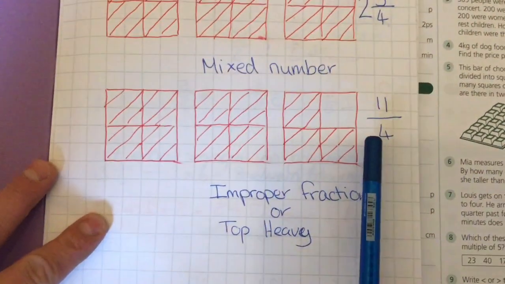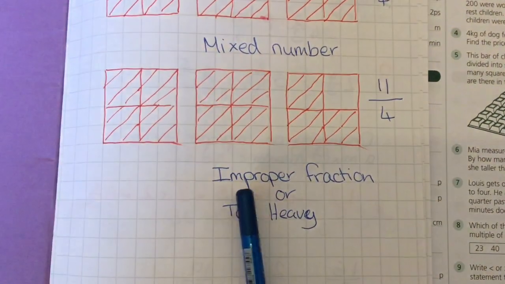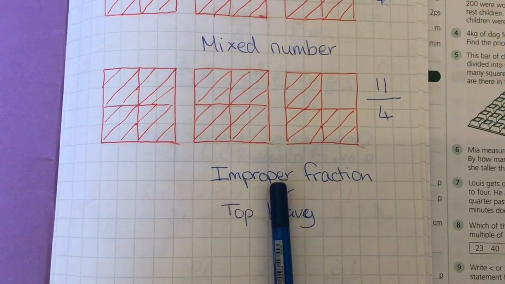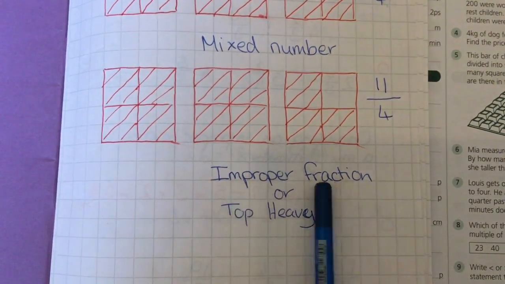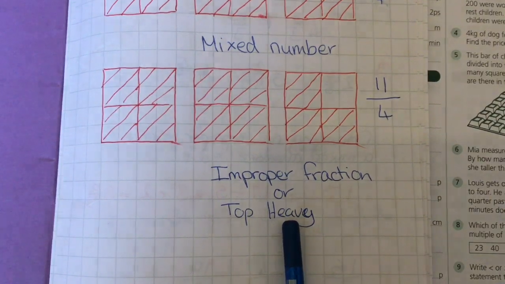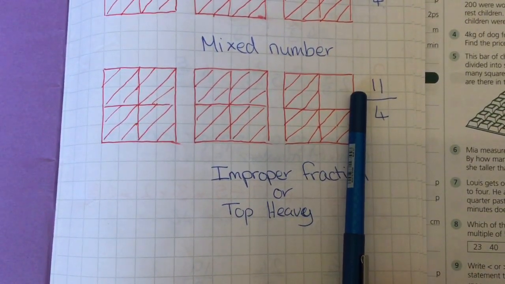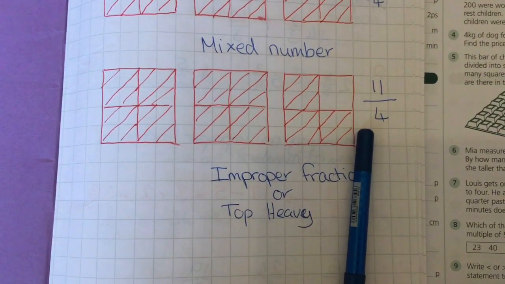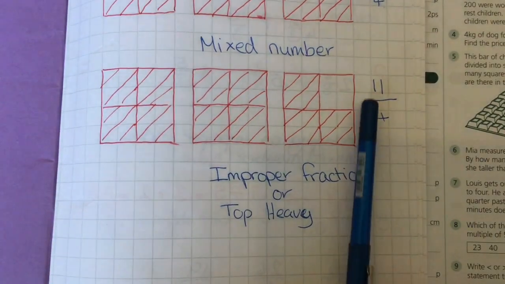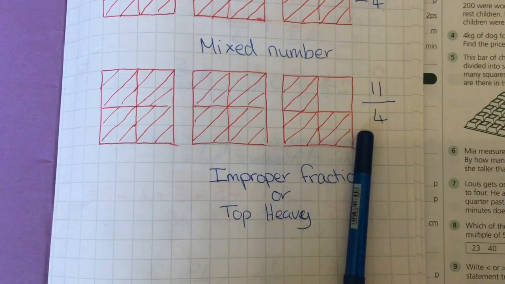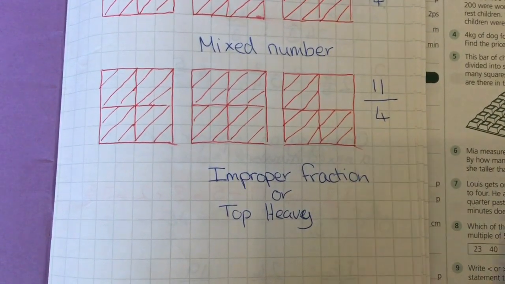We typically don't write our fractions like that. That's why it's called an improper fraction. It's not proper, it's an improper fraction, or top heavy. There's no prizes for guessing why we call it top heavy, because the number on top is bigger than the one underneath, okay? And that's not normally the case. Normally it's the smaller number on top and the bigger number beneath.